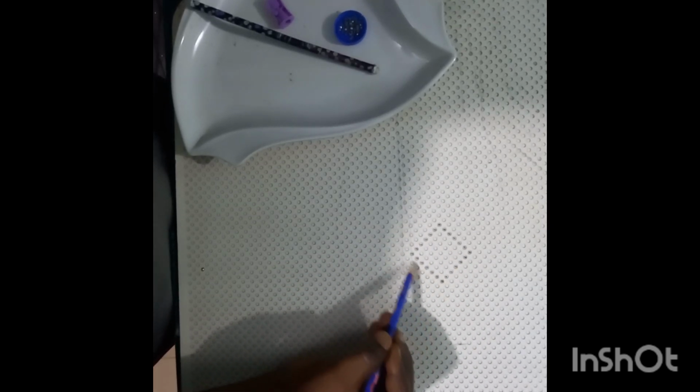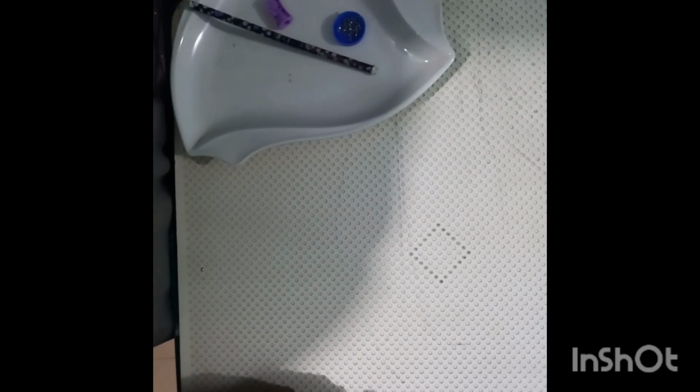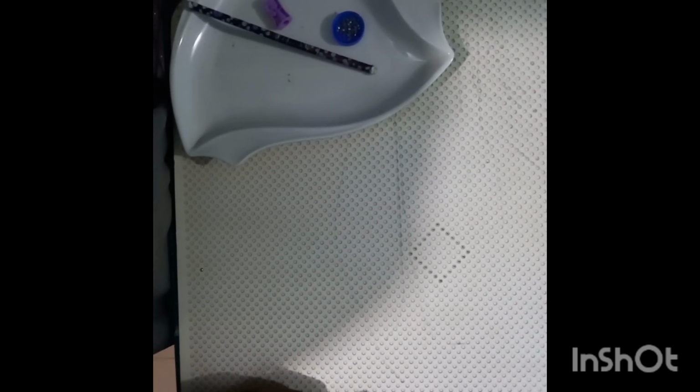So this will give me a star. It can also be seen as a square, even though it's tilted.